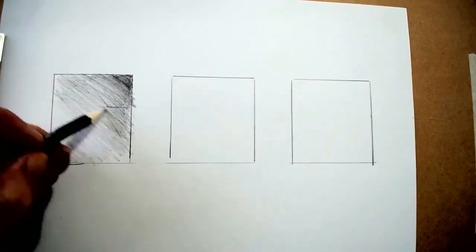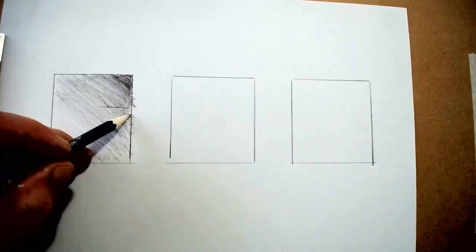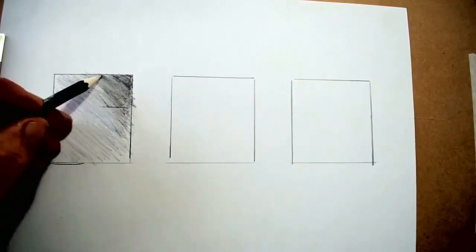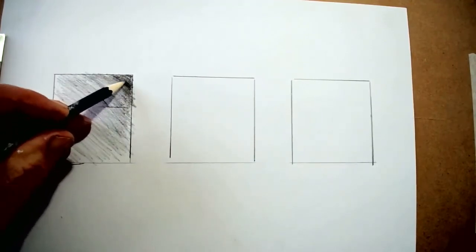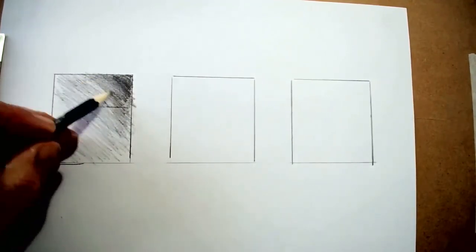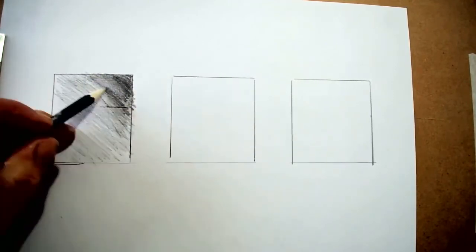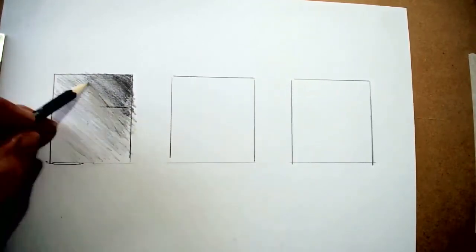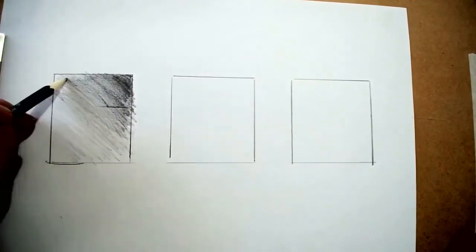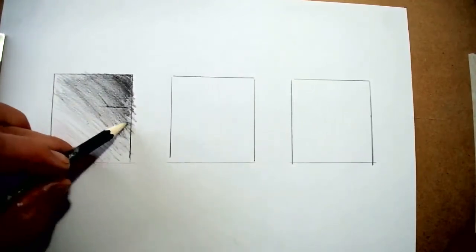Keeping the lines as straight as I can. I'm also leaning over a camera here at the minute, which makes it a bit more difficult. But then let's really intensify that dark top corner there. So keep that going.